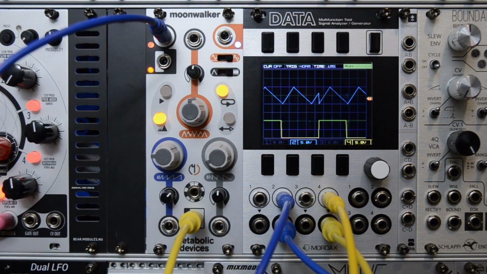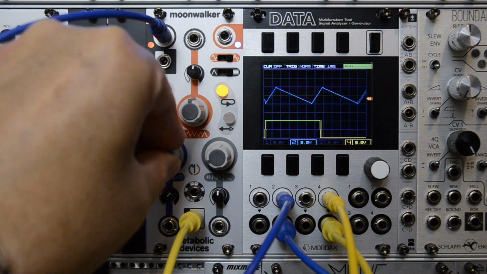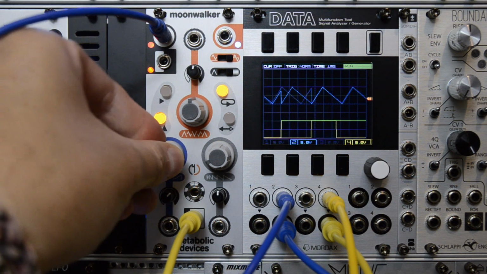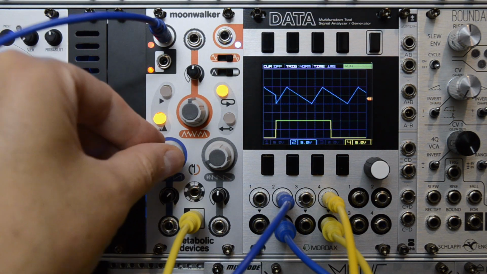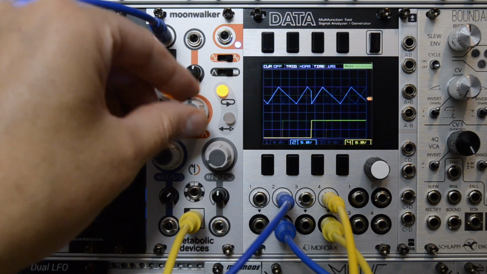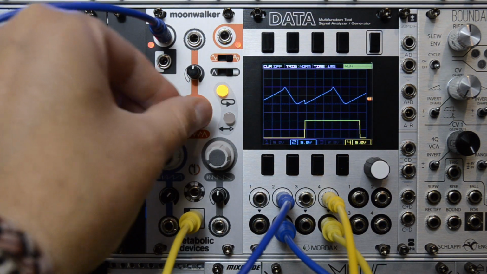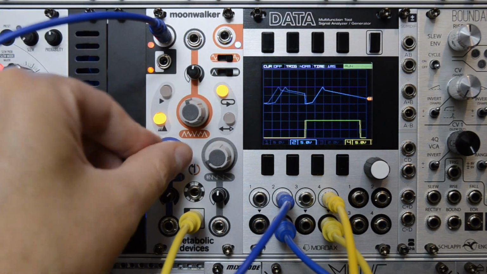We tune even VCO even more down. And you can hear at this setting we're getting these typical sync tones from Moonwalker. We can even use all the modulation at once.